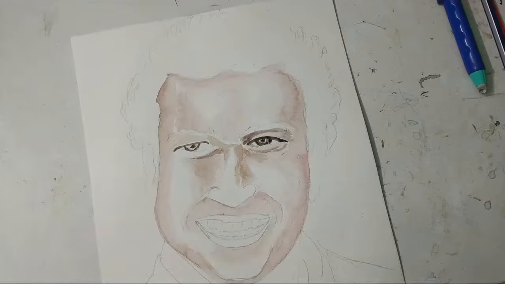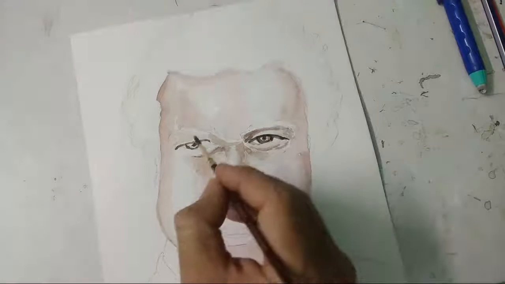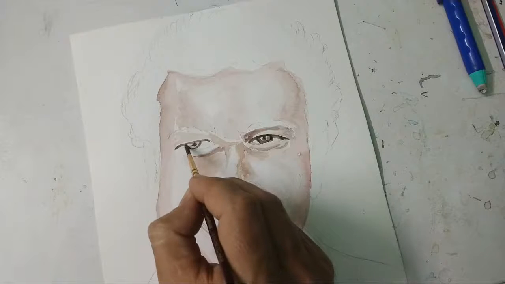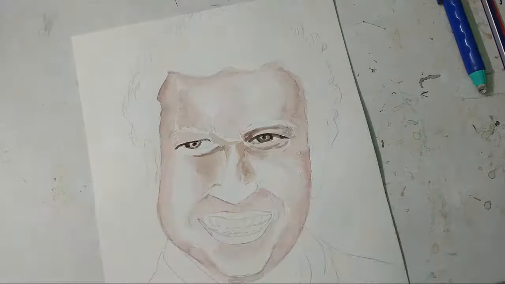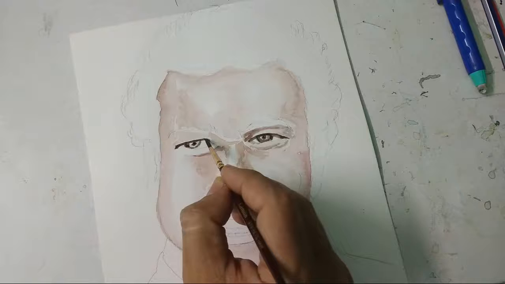So I won't name the person. While it is being done, you will be able to identify. If you can identify, then the drawing or the portrait is correct, or that is the identification of a portrait.